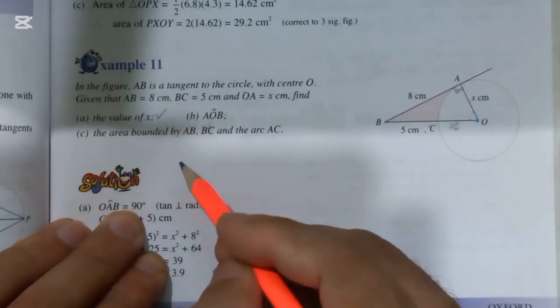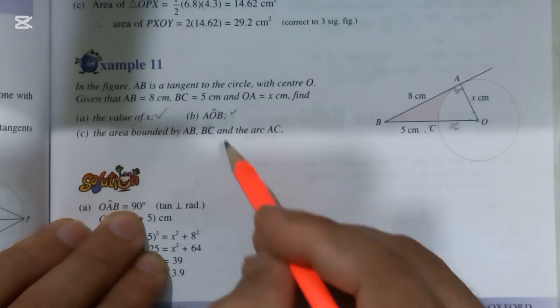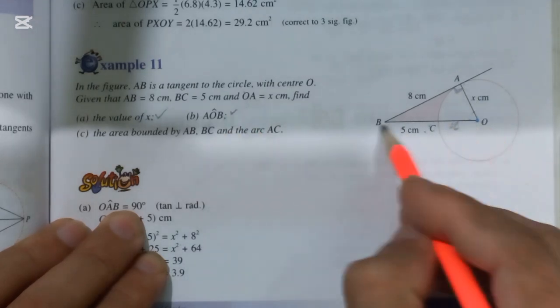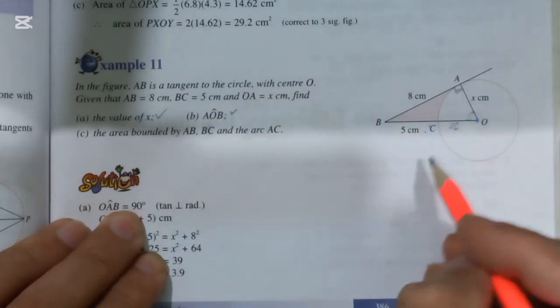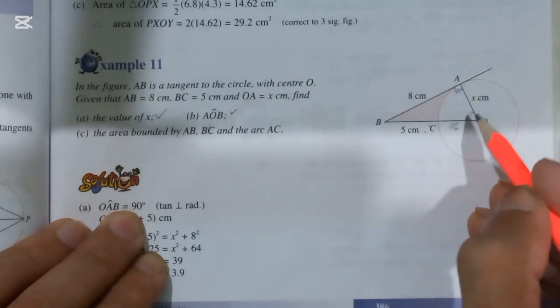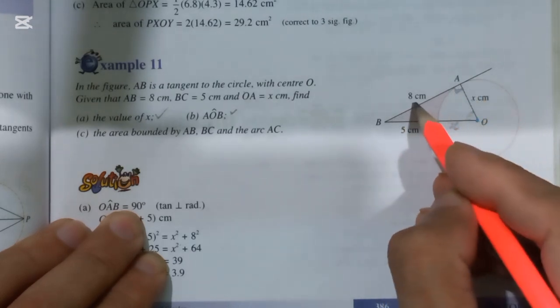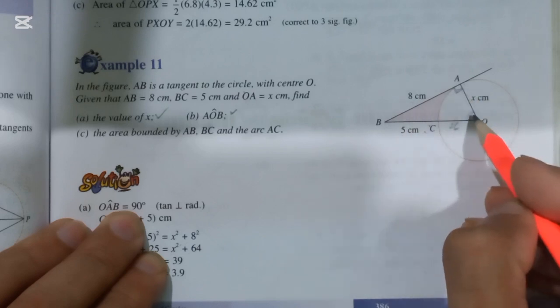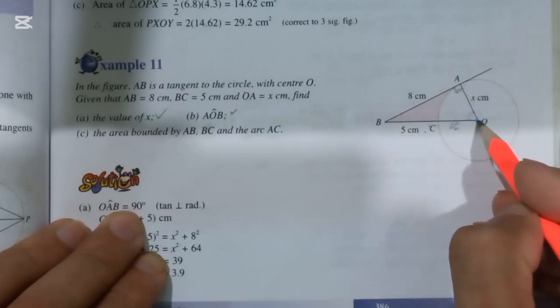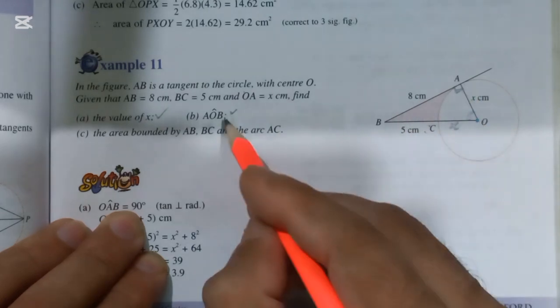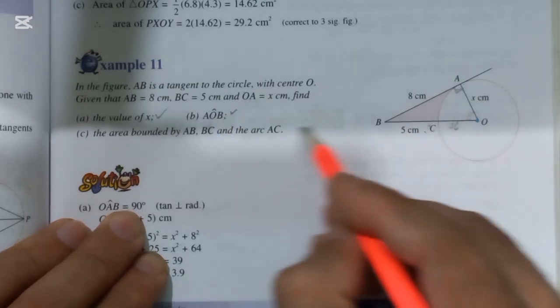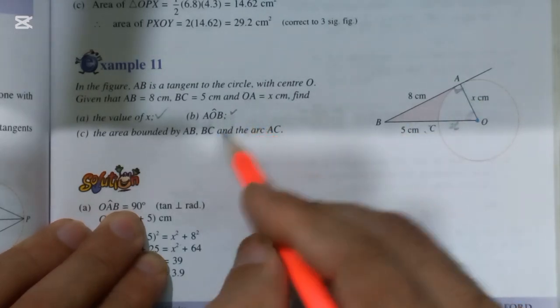So do it now. Next is AOB. When X is done, if this is perpendicular and this is base, apply 8 over X is equal to tan O. From there you will get the value of AOB angle. So this is also done.